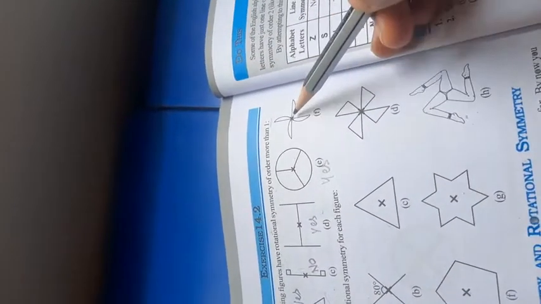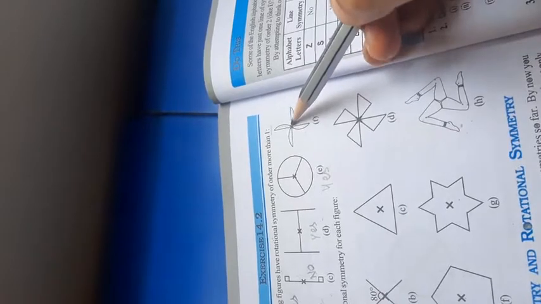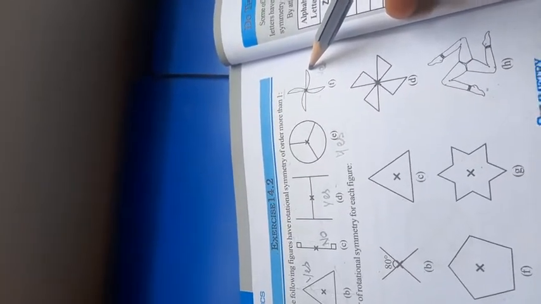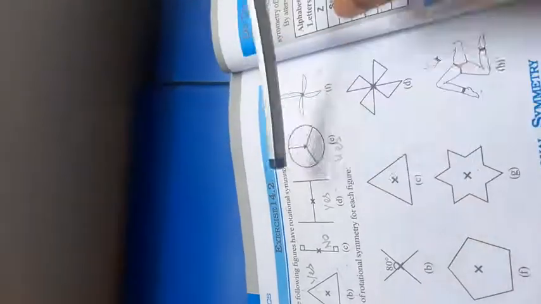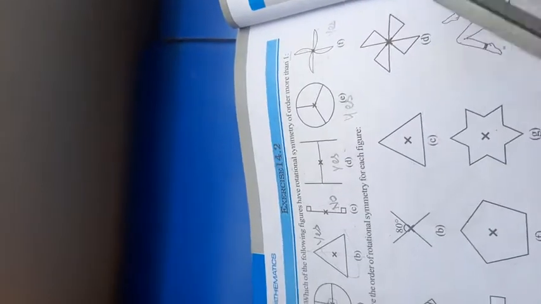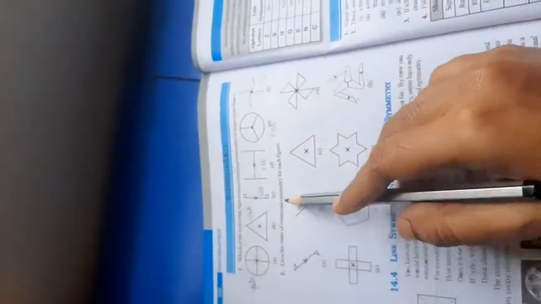See, when I rotate, the same shape is there, the same shape. So it is rotational symmetry. It depends on the same size and shape everywhere. When you rotate, again the same shape and same size should be there. Okay. Now, give the order of rotational symmetry for each figure.